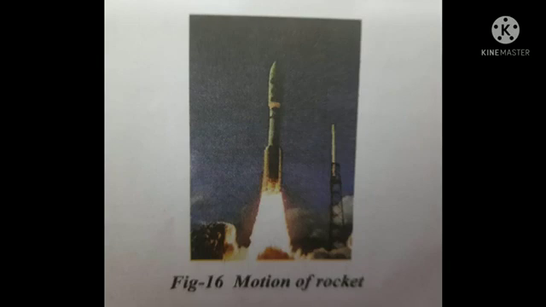Another example: a rocket accelerates by expelling gas at high velocity. The reaction force of the gas on the rocket accelerates the rocket in a direction opposite to the expelled gas.